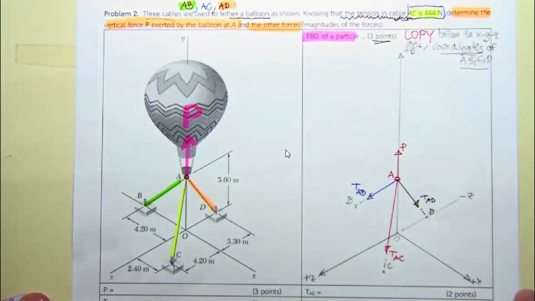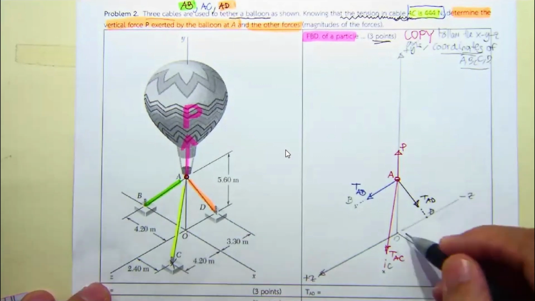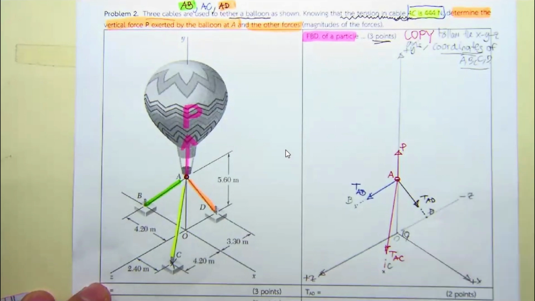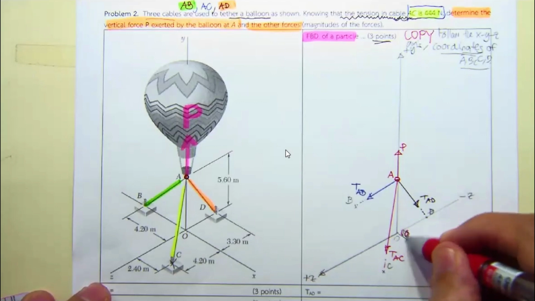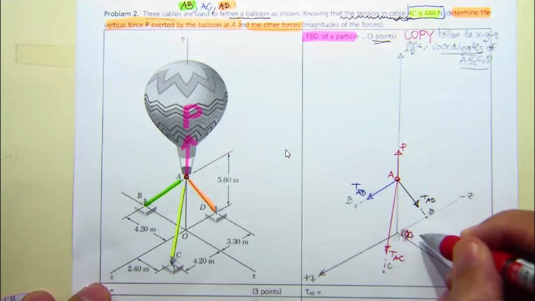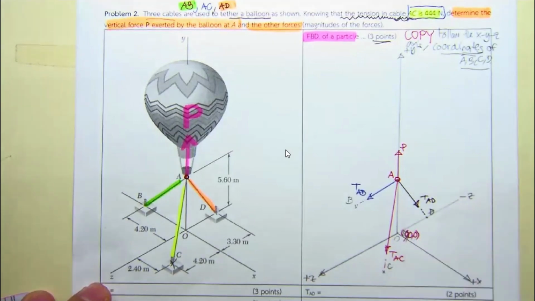Come back and help me determine the coordinates. Now, O is the origin, so the coordinate x is 0, y is 0, and z is 0.